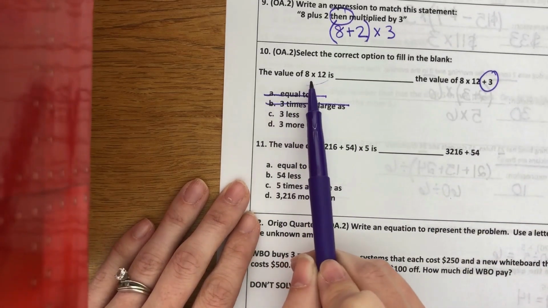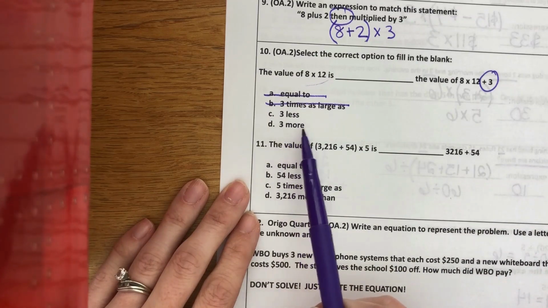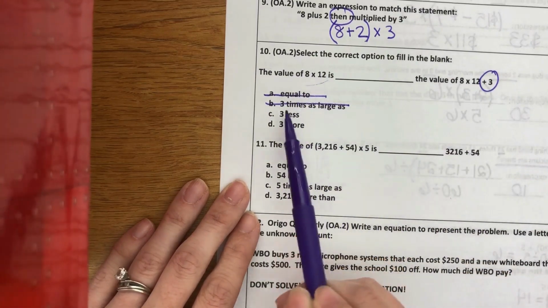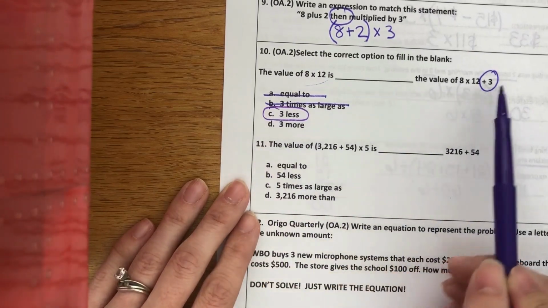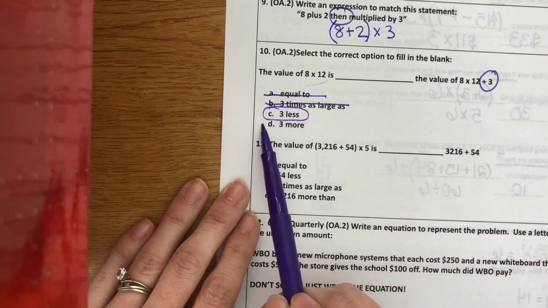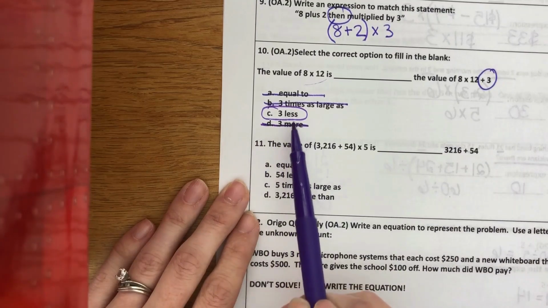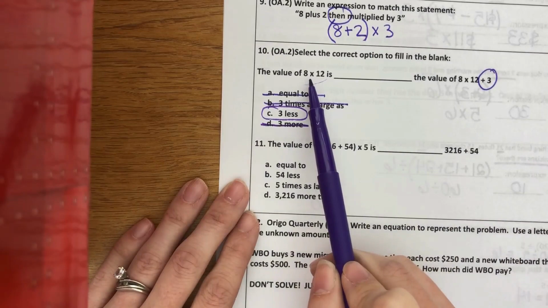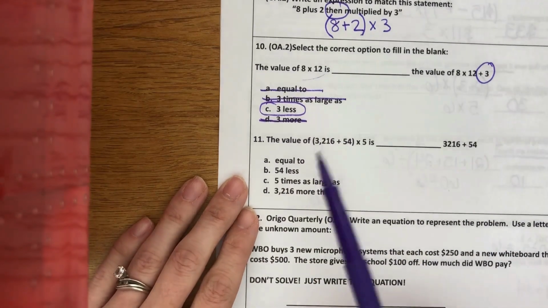Is the value of 8 times 12 3 more than the value of 8 times 12 plus 3? No. This one is actually 3 less. So if we use process of elimination, we only have two to think about, and this one makes the most sense. This one is actually 3 less.